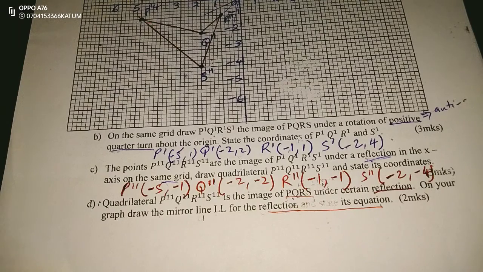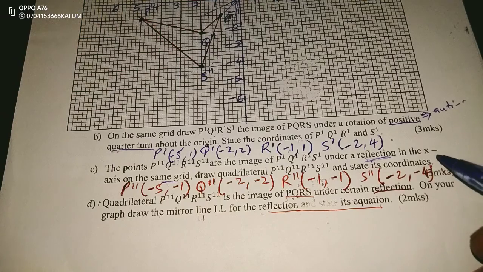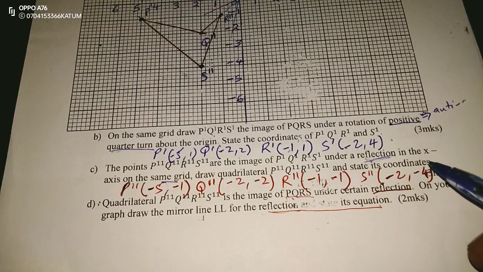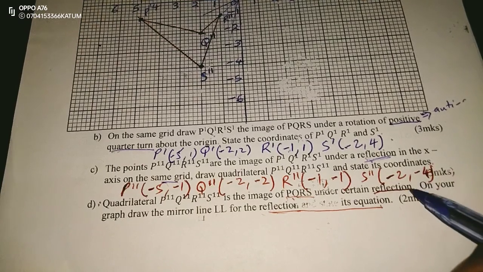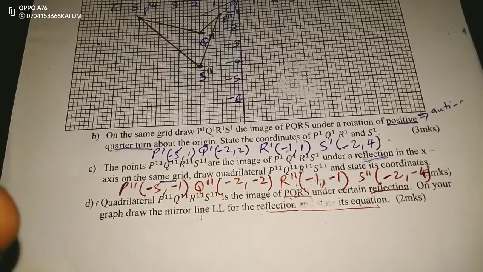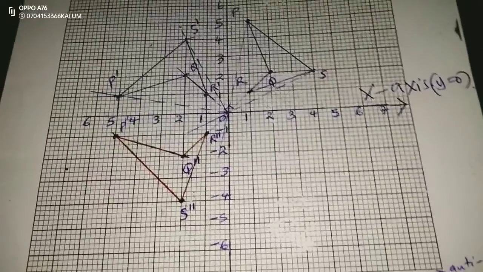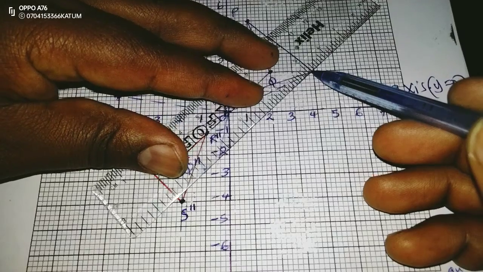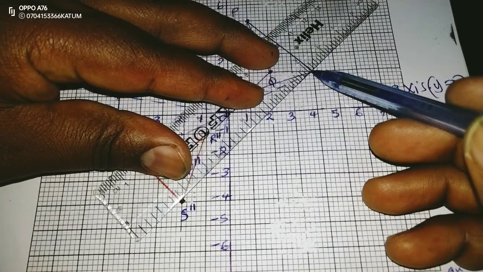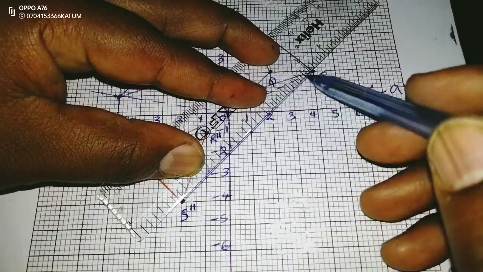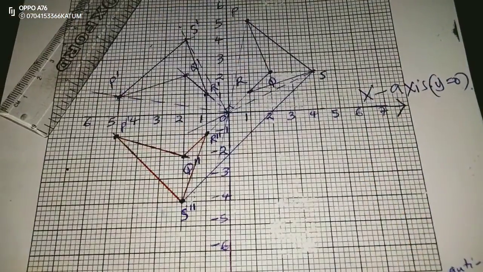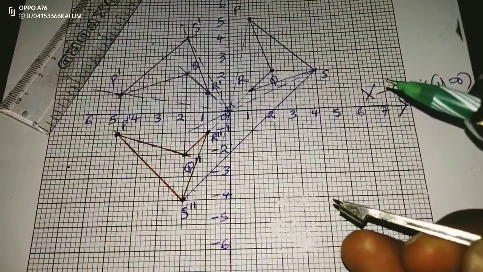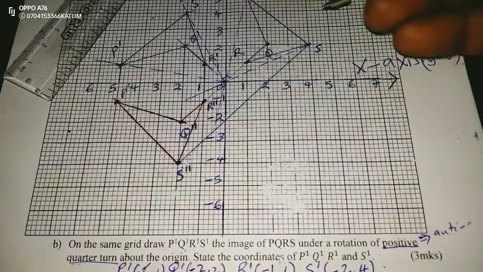So for us to know the transformation, the transformation has already been specified. So we can talk about describing the transformation, which is a reflection. We should connect, if it is S, with S prime. Just giving examples of coordinates. If it is S and S prime, then after connecting now, I bisect perpendicularly that line.